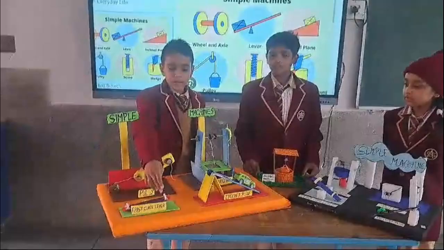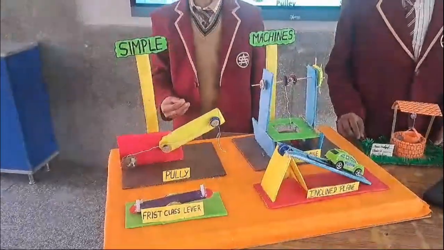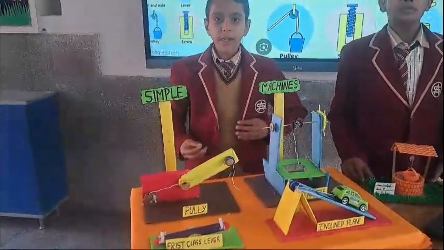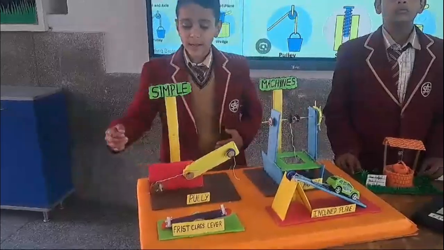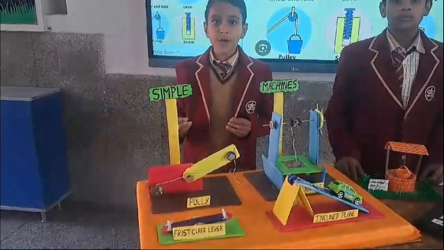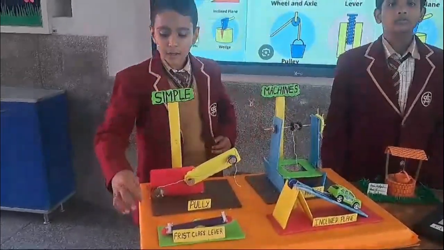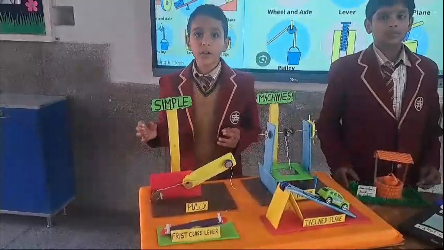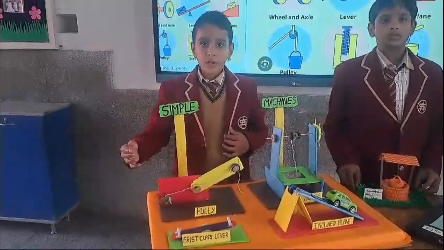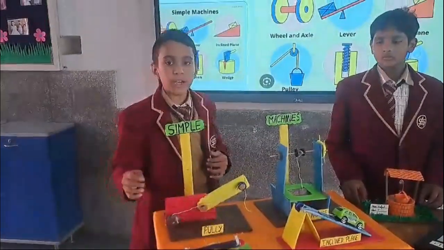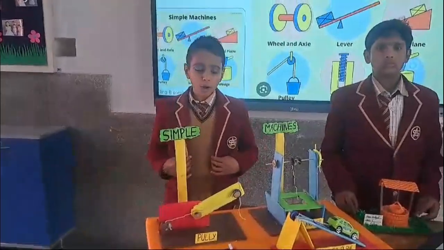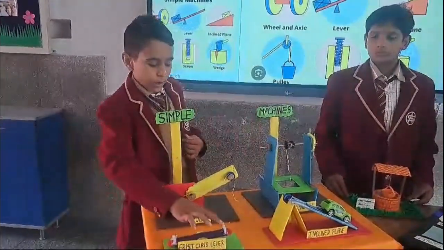First, class lever. A lever is a straight bar or a board that is fixed at one point. It is used to lift or pull objects. Fulcrum is the fixed point on which the lever moves. Effort is the force that you are using on the lever. Load is the weight or object that you are trying to pull or lift.